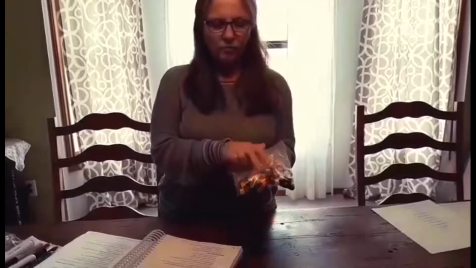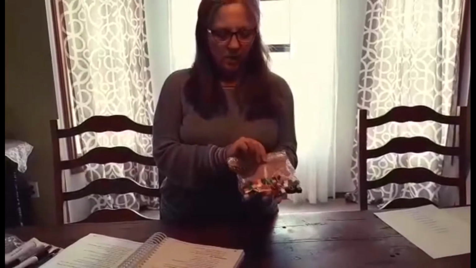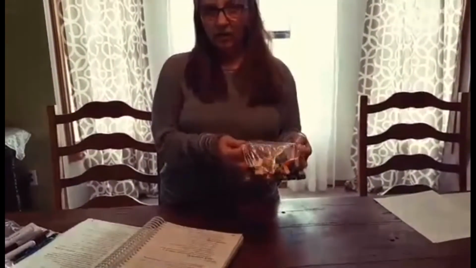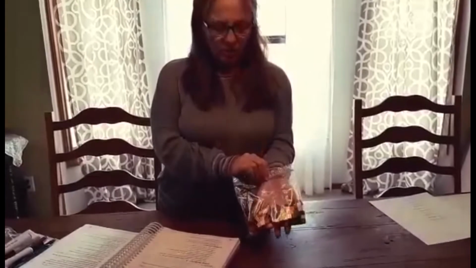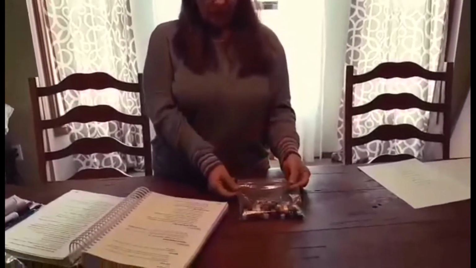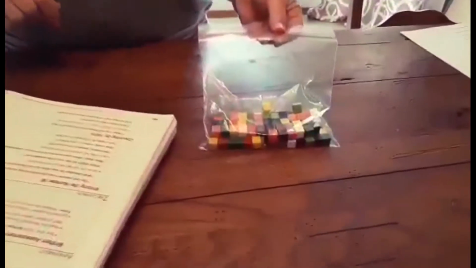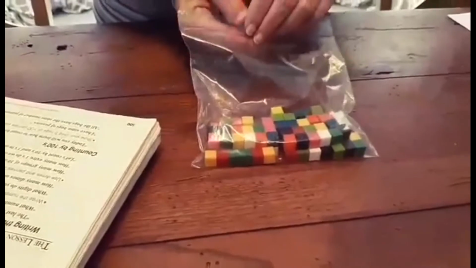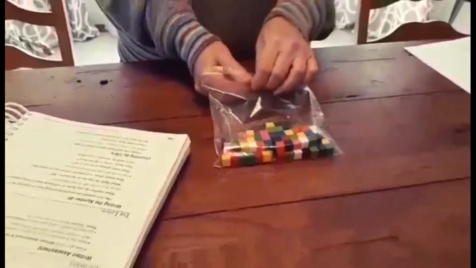I did not have enough cubes to send home for everyone, so you'll just have to come up with that at home. So what we're going to do is I want you to look at my bag of cubes, and I want you to guess in your head how many cubes do you think are in my bag. Okay? So you can look at that for a minute. Okay? So now once you have guessed, we're going to take them out and we're going to count them.